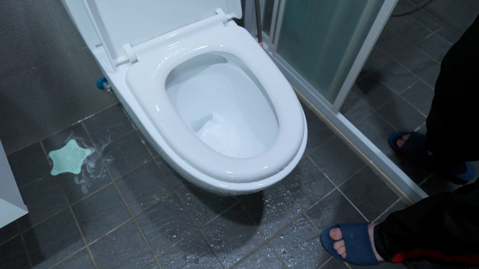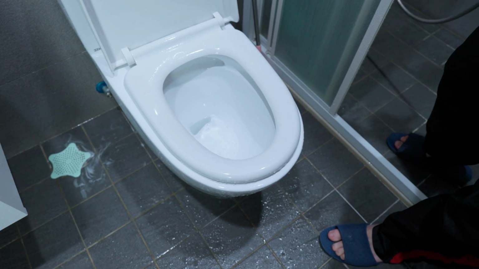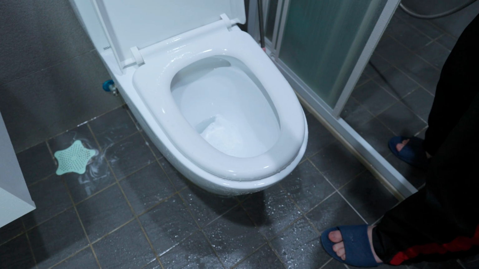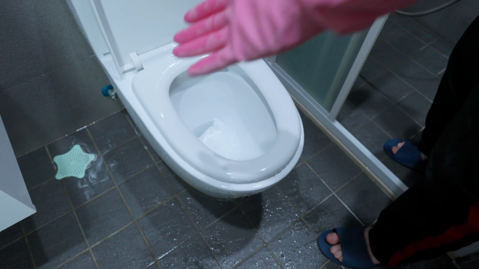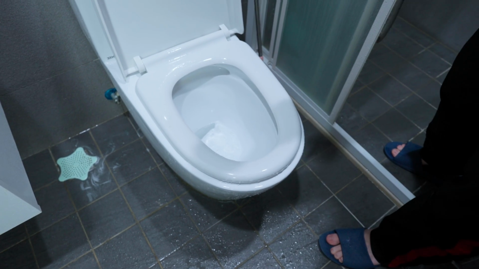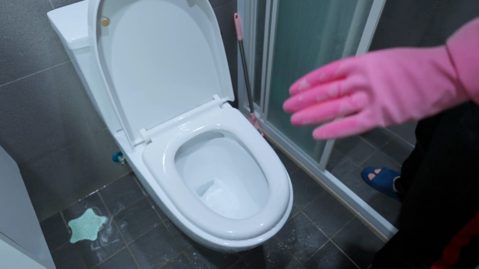The thing I love about bathrooms in Asia is that we have wet bathrooms. You can use water anywhere where there's a drain. So I'm going to use the shower to rinse off the toilet.